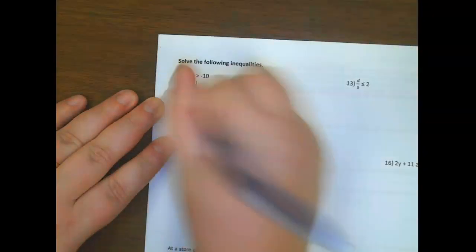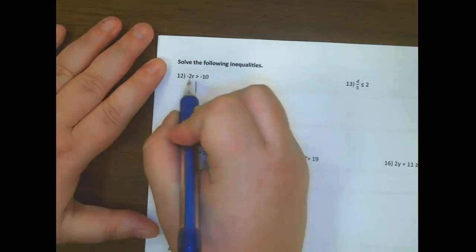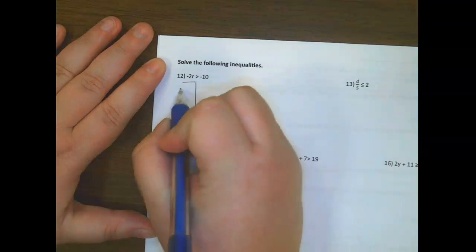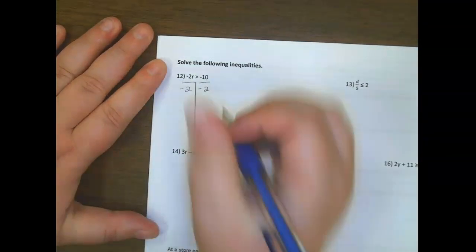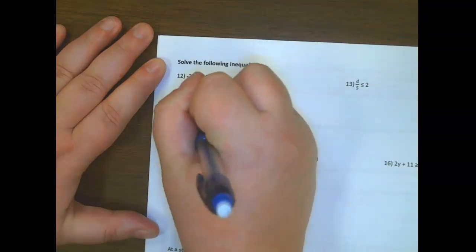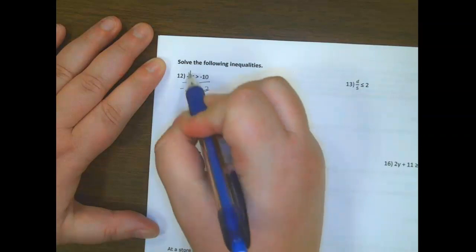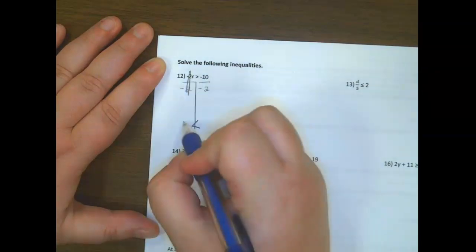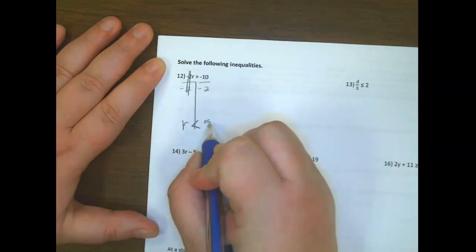All right, let's look at number 12. Draw a line. -2 times r. The inverse of multiplication is to divide, so I'm going to divide by negative. Now, I just said divide by a negative, so I'm going to go ahead and flip my sign. It's going to open the other direction. These cancel, leaving me with just r. And -10 divided by -2 is 5.